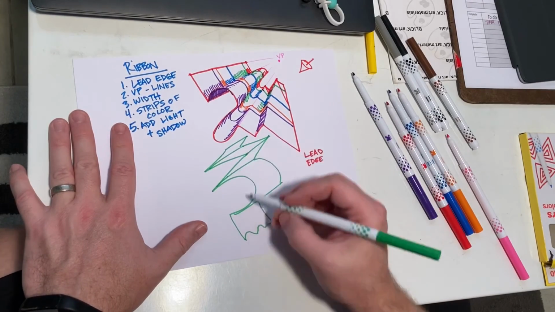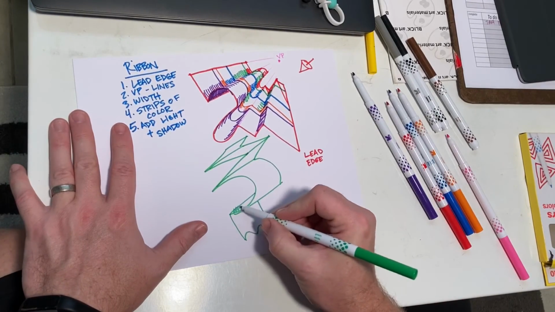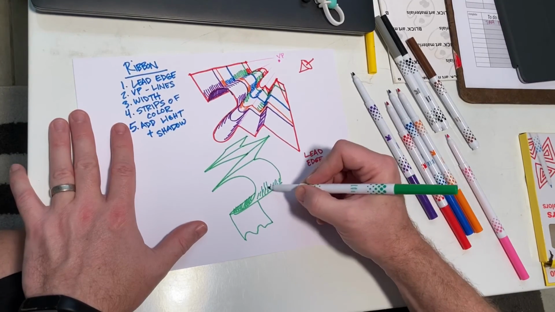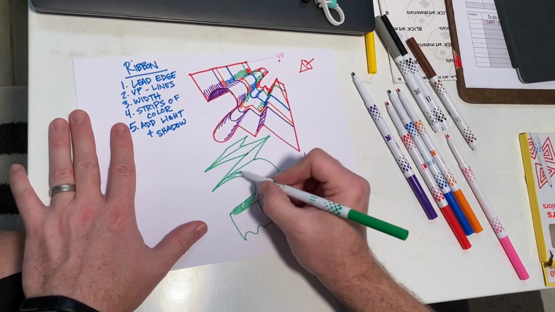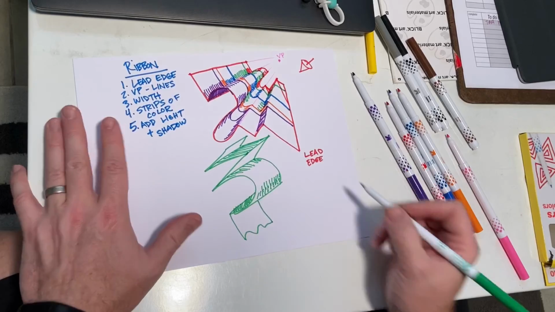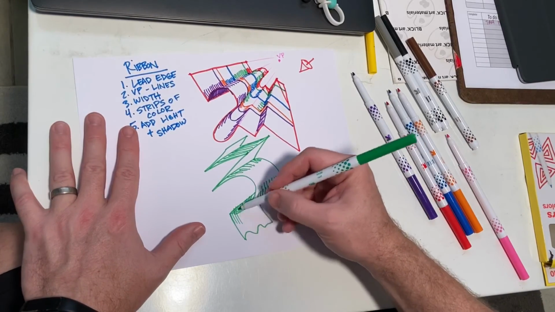Maybe we can see down and in here, so there's a shadow. I don't mind if you're trying to maybe just shade this so that it looks like a ribbon that's moving through space that has form.